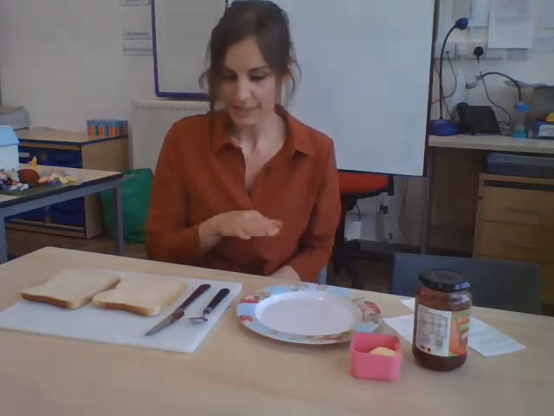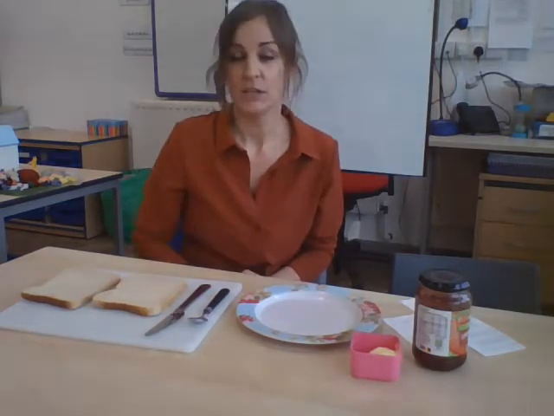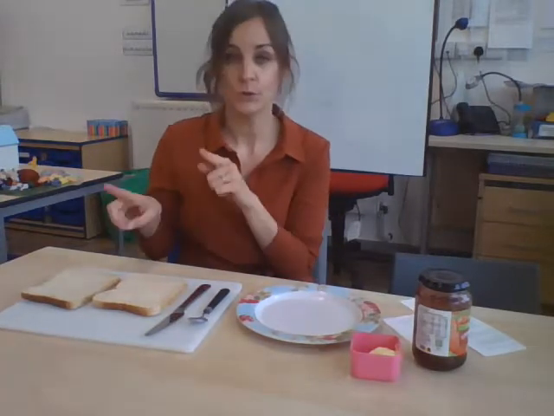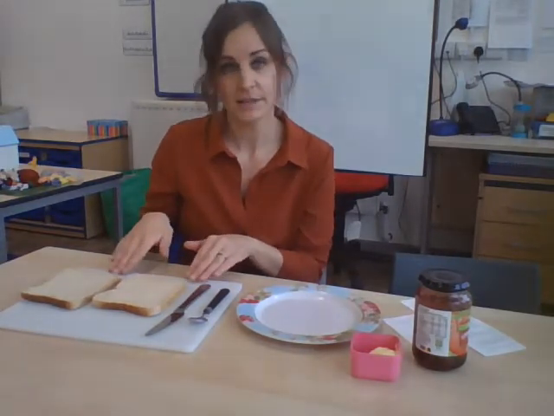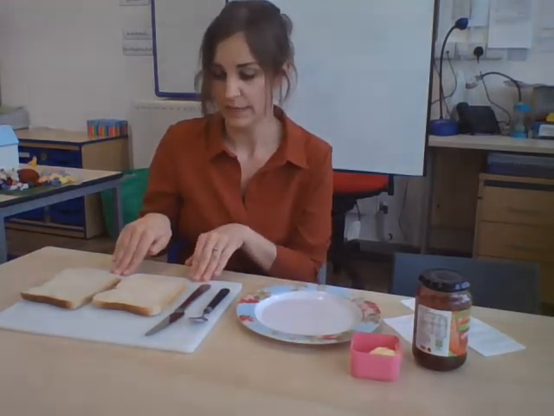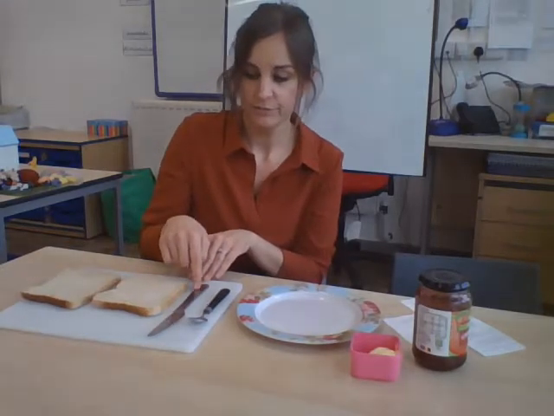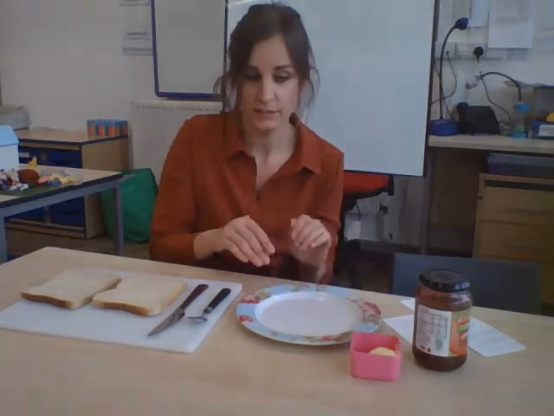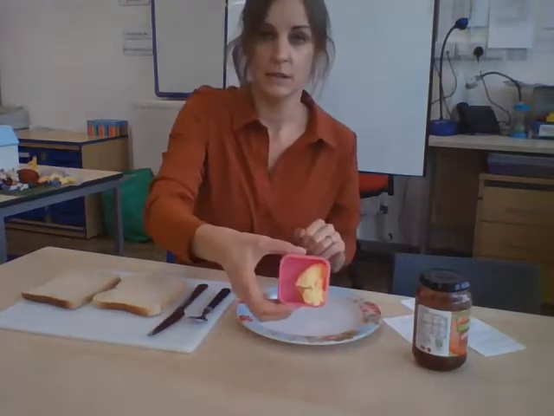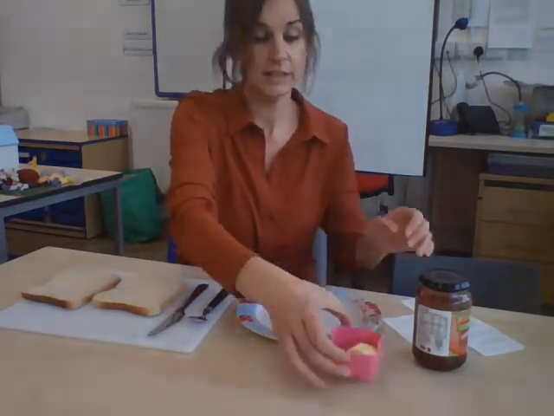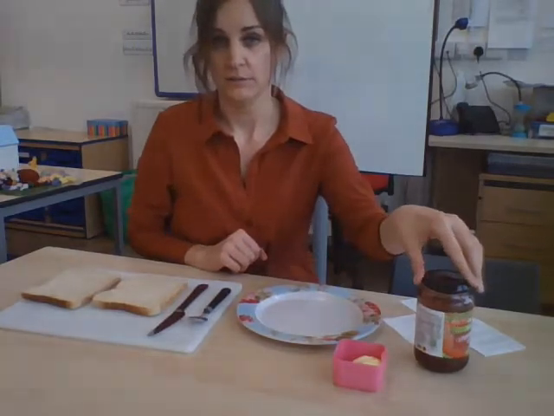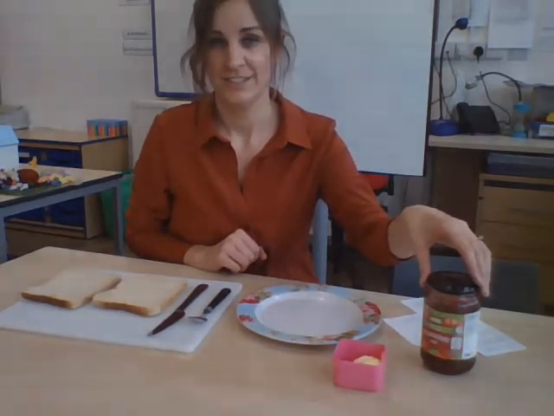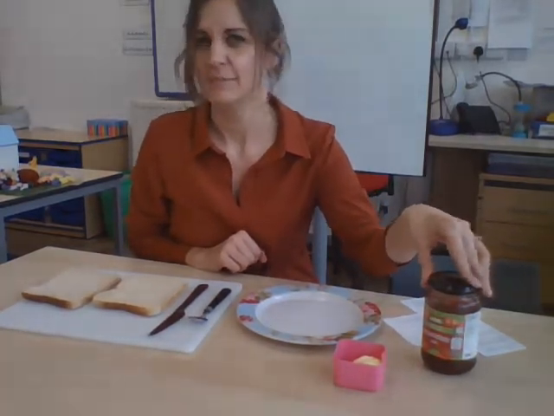Now, if you're going to be joining in with me and making a sandwich, you need to have ready with you 2 bits of bread, something to make the sandwich on, like a breadboard or a large plate, a butter knife. You may need a spoon. I've got a plate ready for my sandwich when it's done. And you're also going to need some butter or spread, some margarine, and a filling. And I've chosen this today. Do you know what this is? Jam. I like jam sandwiches.